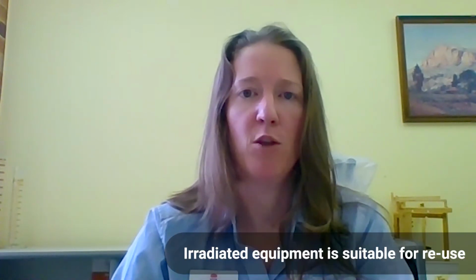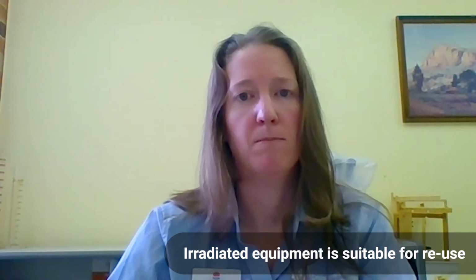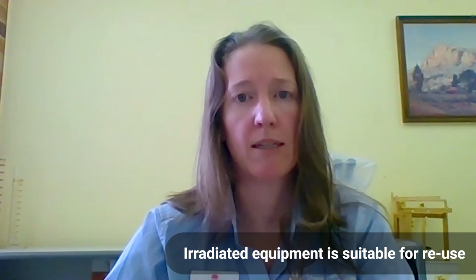So if irradiation facilities do exist, as they do in the eastern states of Australia and on the east coast of the US, those are the ones that I do know of. You can irradiate hive equipment, and irradiation is safe. There are no residues once that hive has been processed, and it does kill all spores, fungal pathogens in that hive material, and it can be reused safely.